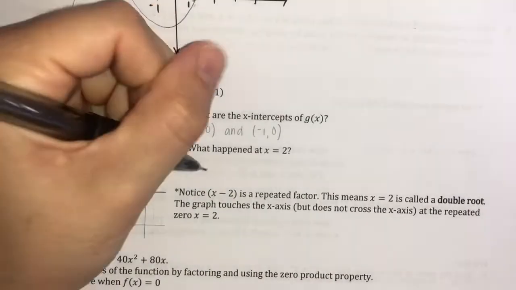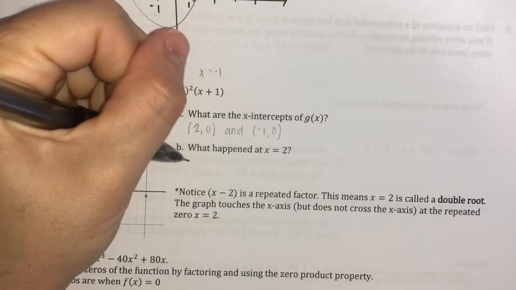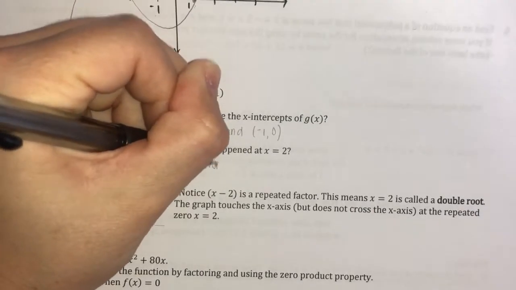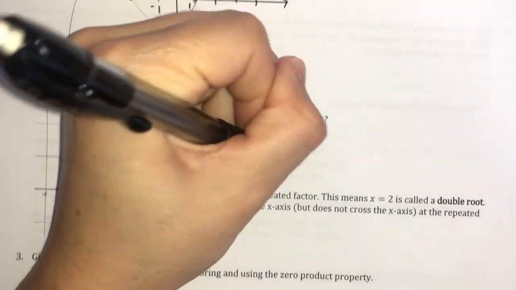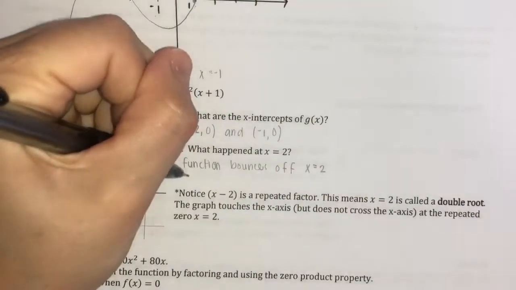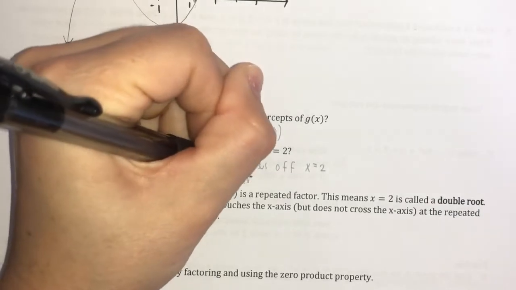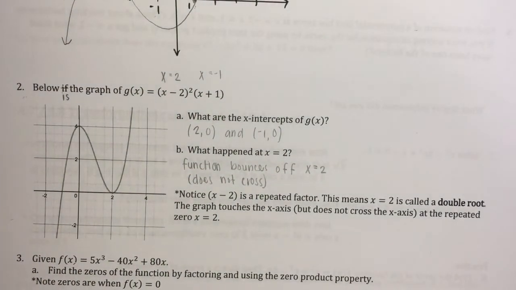So for what happens at x equals 2, we could say either the function touches or bounces off x equals 2. It doesn't cross the x-axis at that point.